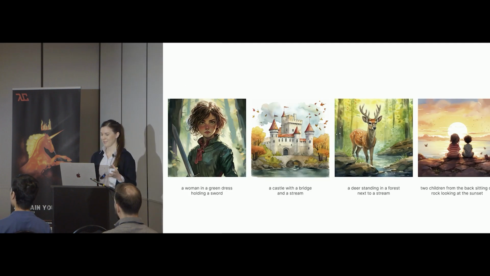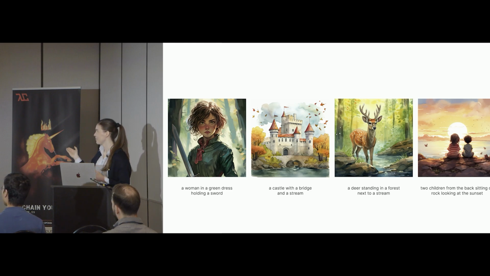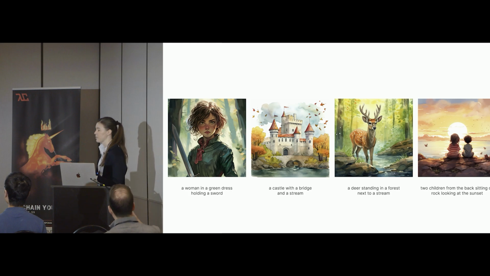Here I have a few examples, like this picture of the deer. It is exactly in that watercolor painting style we wanted to see in our children's books or storybooks, and we needed a very detailed caption: a deer standing in a forest next to a stream.